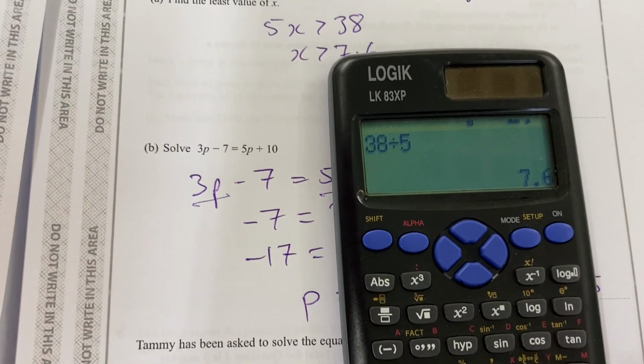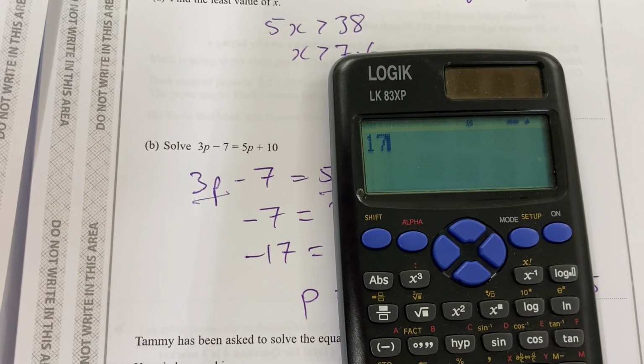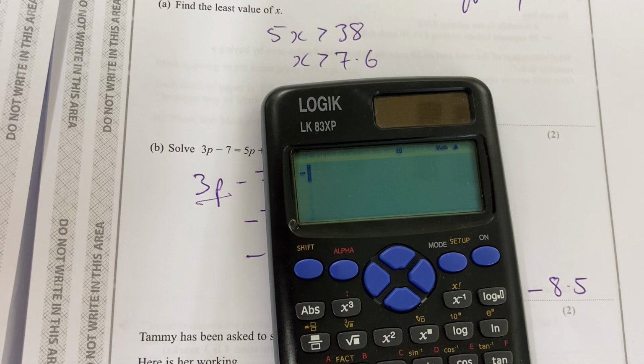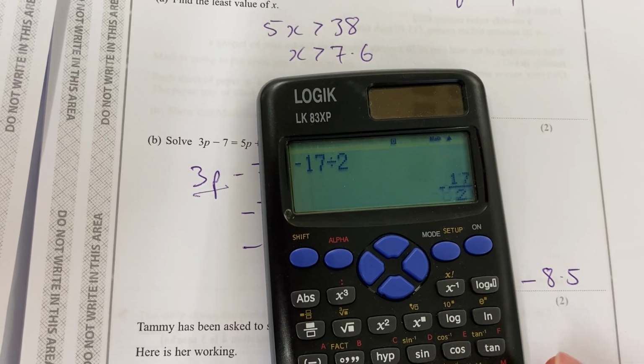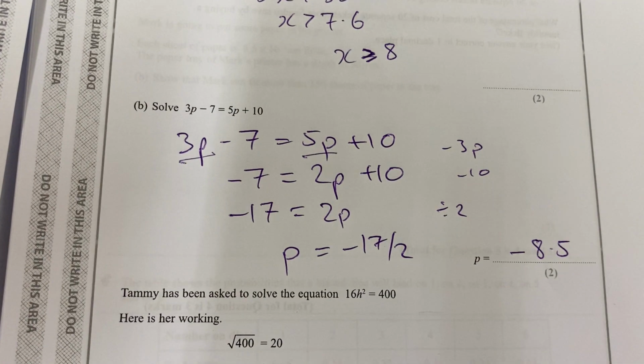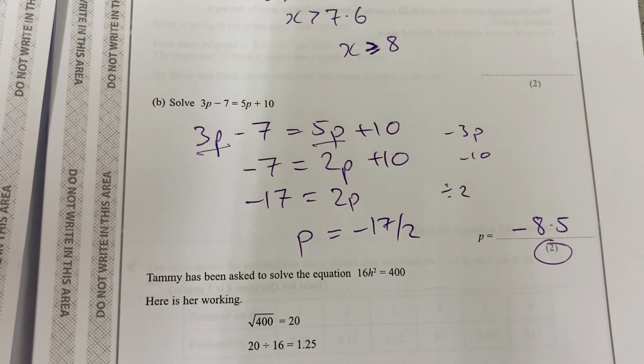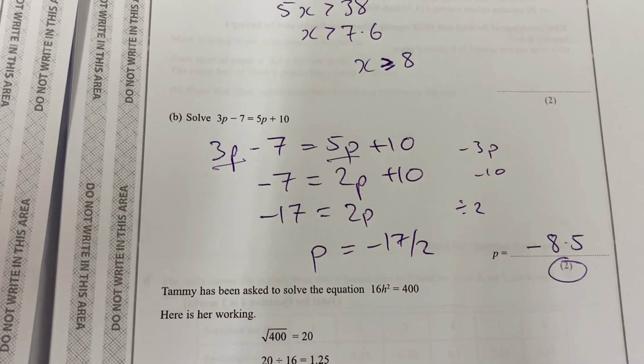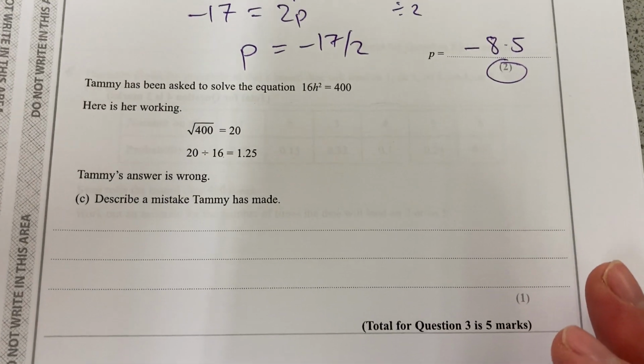Again, you can check that on your calculator. Minus 17 divided by 2. So I've got negative 17 divided by 2, minus 8.5. And that's another 2 marks. So far we've done 1, 2, 3, 4, 5, 6, 7, 8, 9 marks in this video.